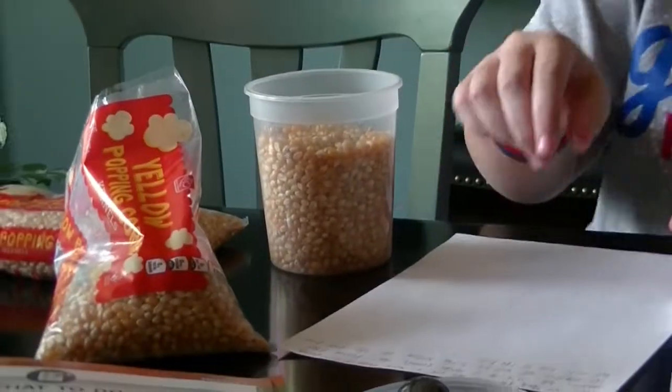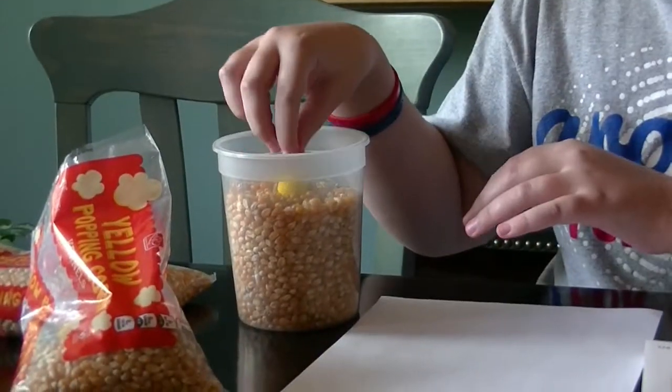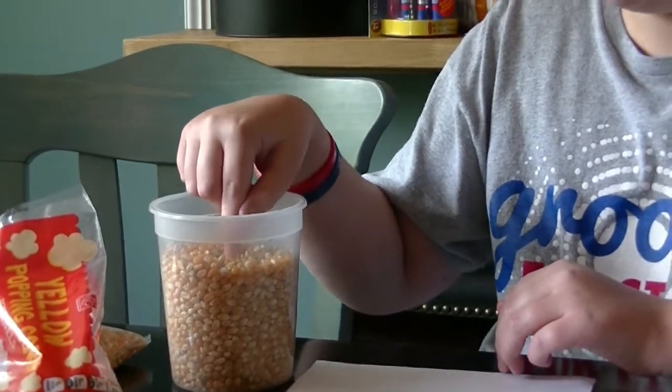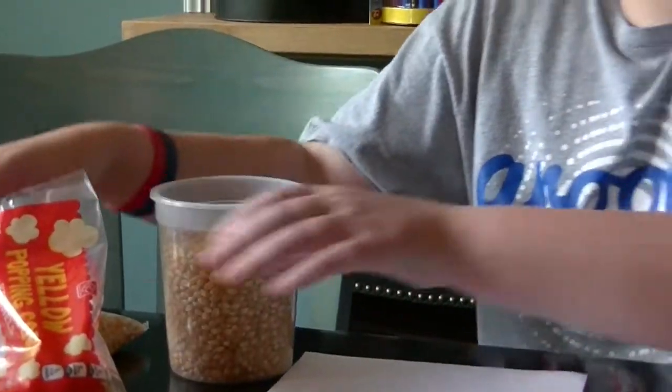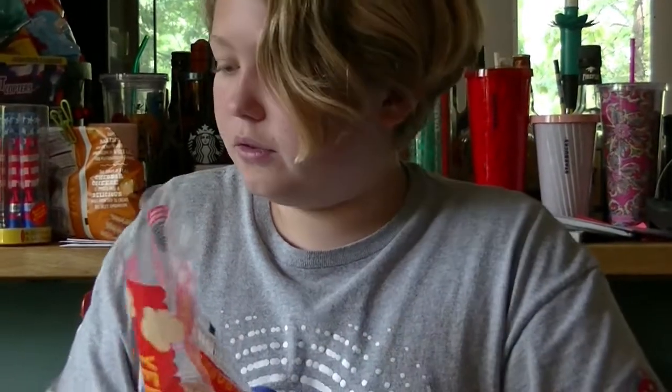Okay, that's probably about 3/4 full. So now I'm going to put the Nerf Rival ball right here in the middle and push it down a little bit. Okay, so then now I'm going to bury the ping pong ball so you cannot see it. Okay, I cannot see the ping pong ball anymore.